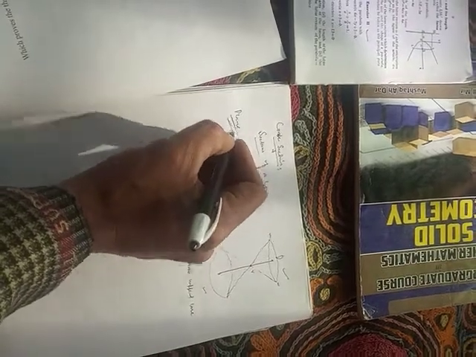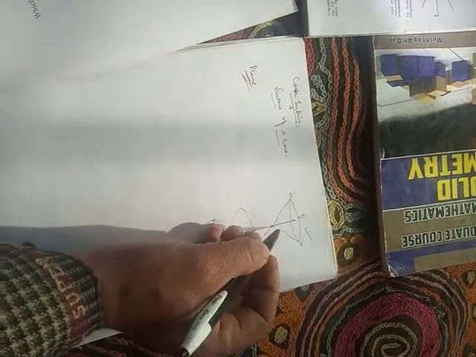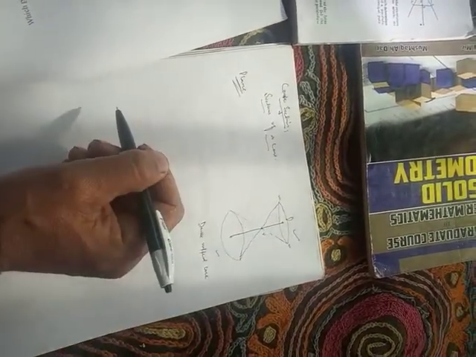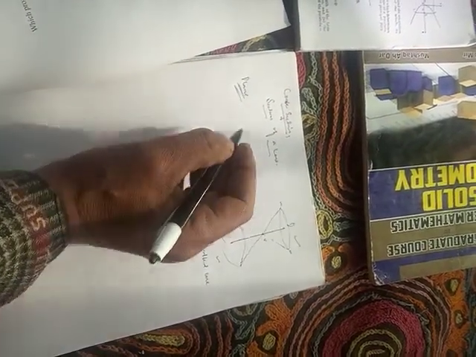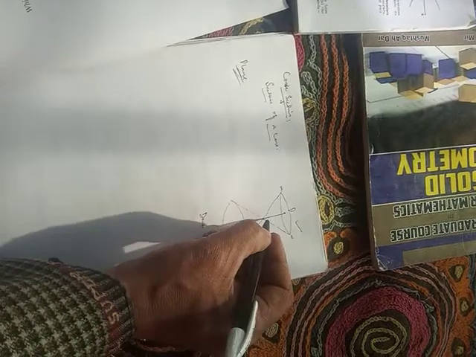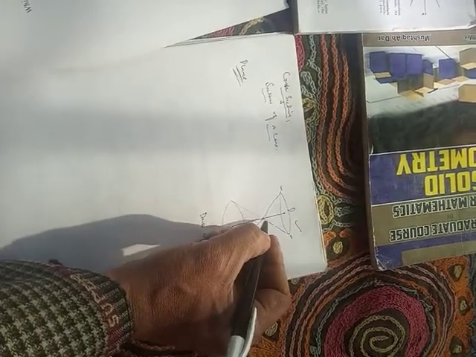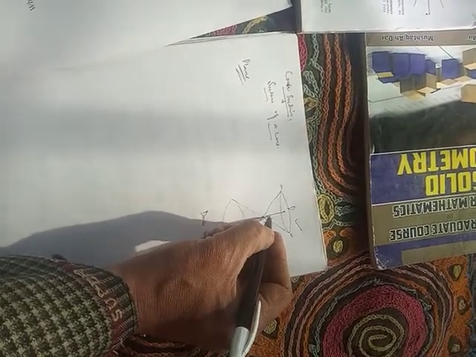Now if we take a plane and intersect this cone with the help of this plane, we get different types of shapes. First we will keep this angle, say this angle is alpha, and we will intersect.